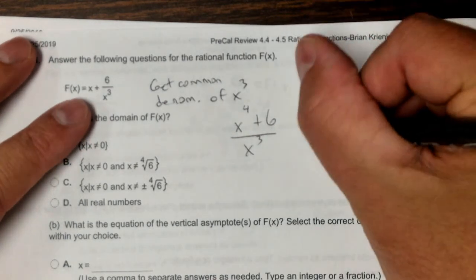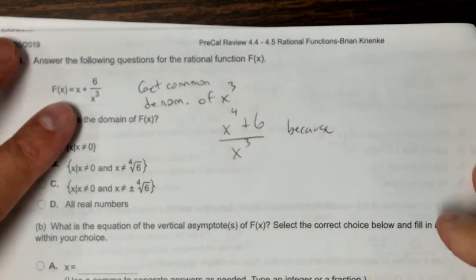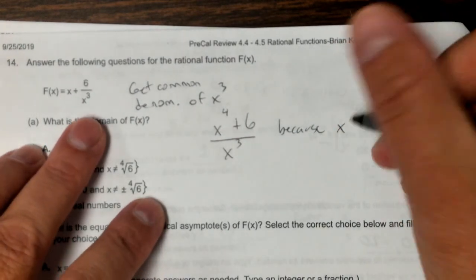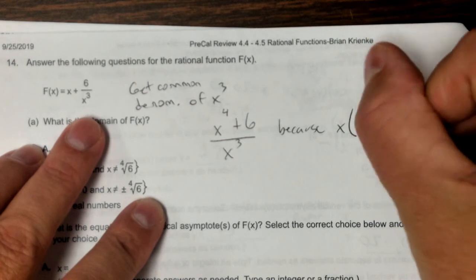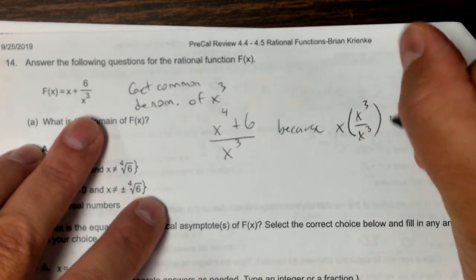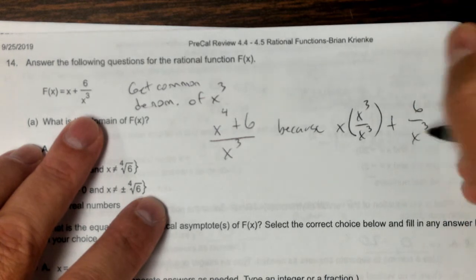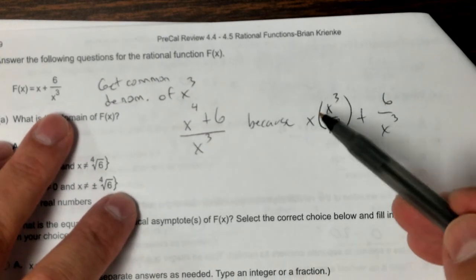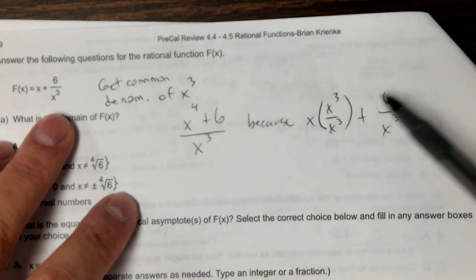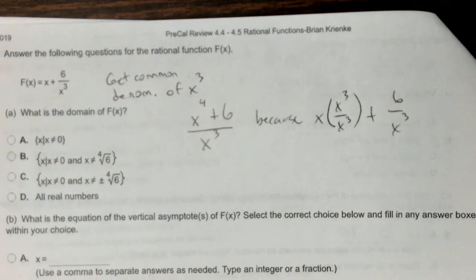So that's because if you want to write this extra step, you have your x already, and you're multiplying by x cubed over x cubed, which is equivalent to 1, plus 6 over x cubed. And so x times x cubed would be x to the 4th, and then plus 6, and then over x cubed.